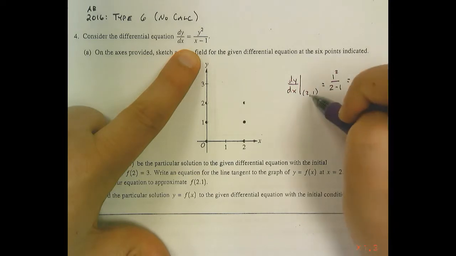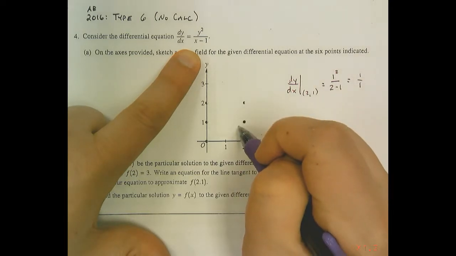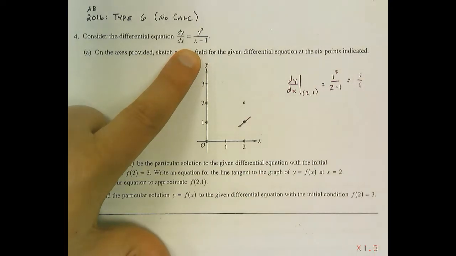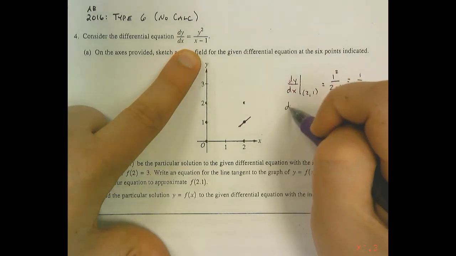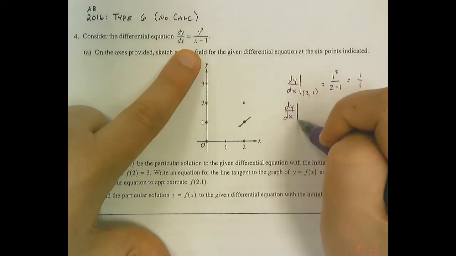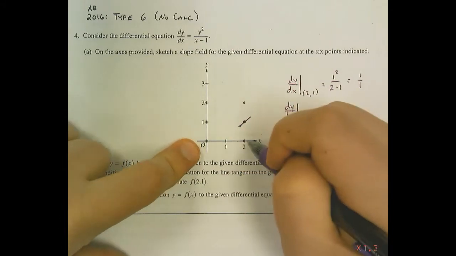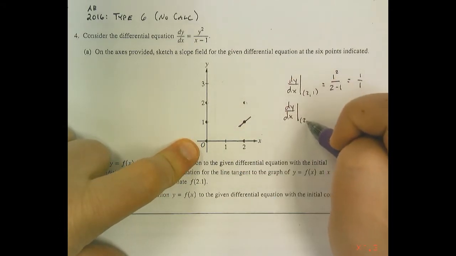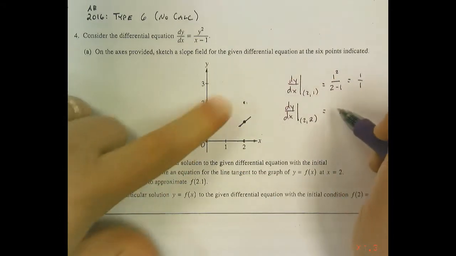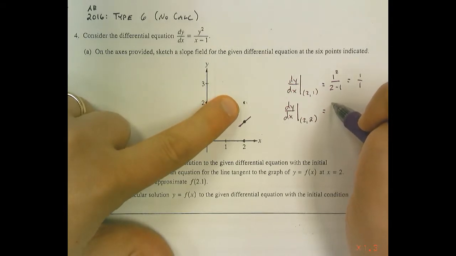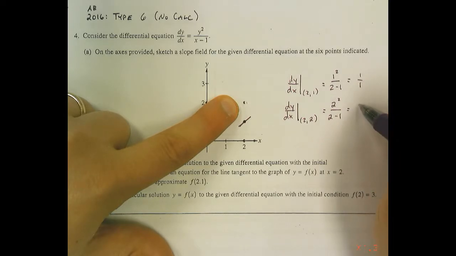So at this coordinate, we draw a slope of 1. We'll do that one more time for our second point. dy/dx at, we'll go this time (2, 2). Plug 2 in for y, 2 in for x, and we get 4 halves, or a slope of 2.